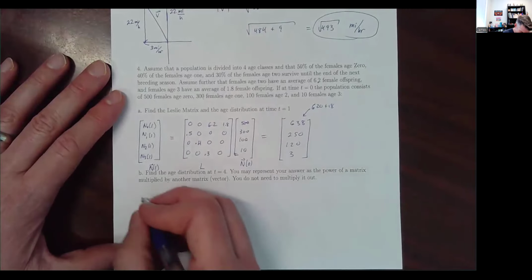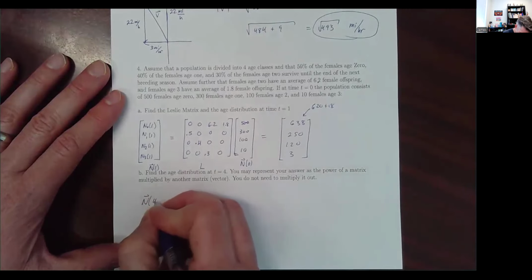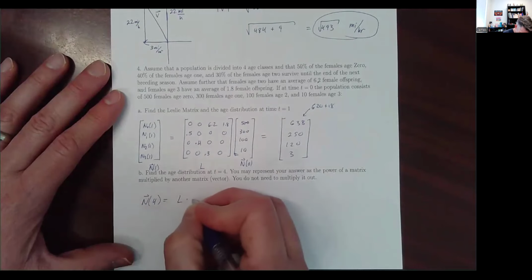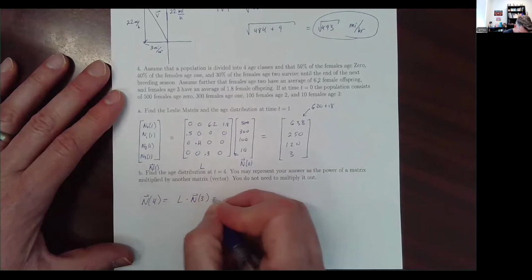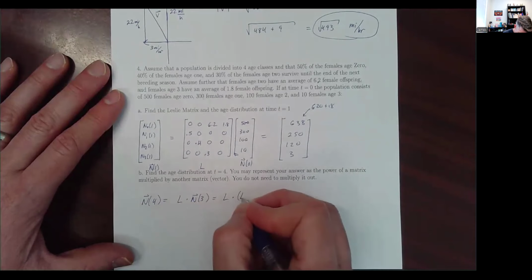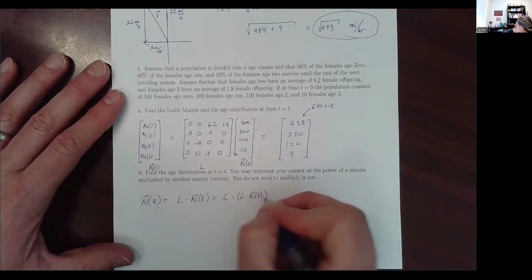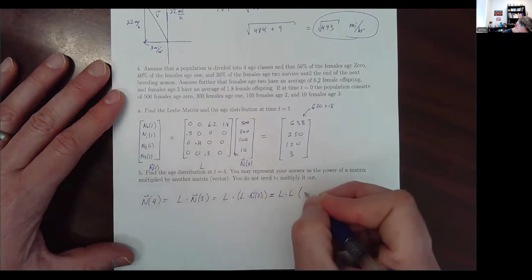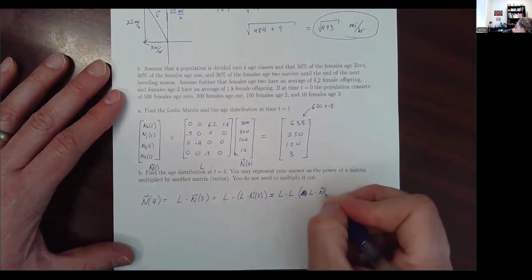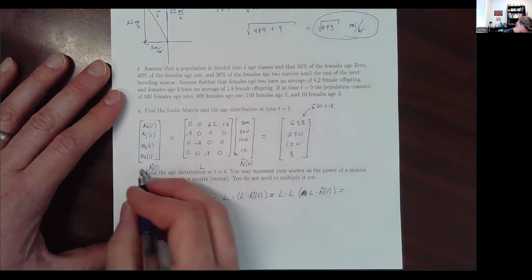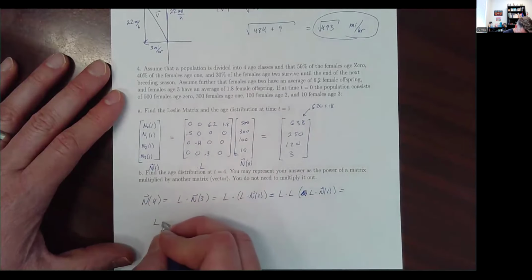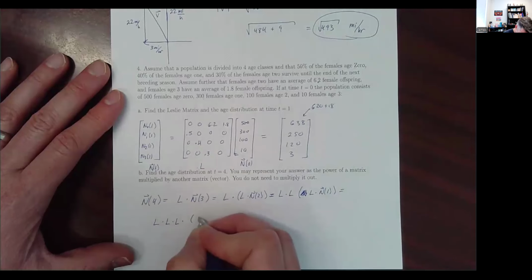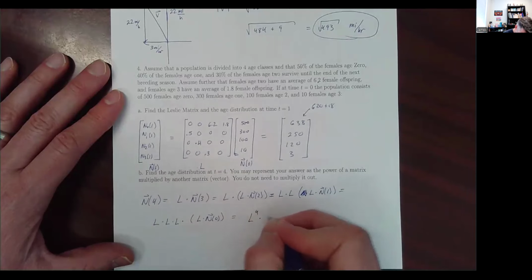So really what we're thinking is n of 4 equals L times n of 3, but n of 3 is equal to L times n of 2, and n of 2 is equal to L times, sorry, another L, apologies, times n of 1. Finally, n of 1 we just saw, n of 1 is equal to L times n of 0. So we can say this is equal to L to the 4th times n of 0.